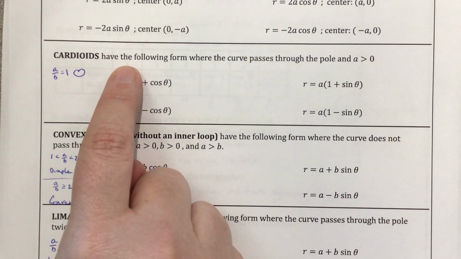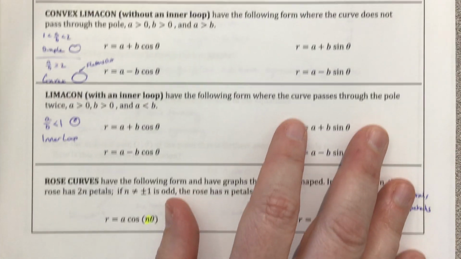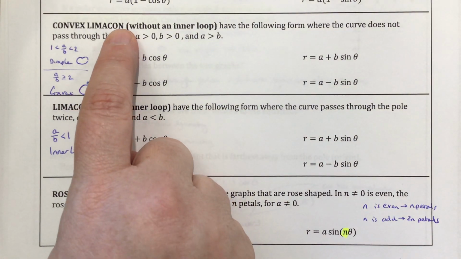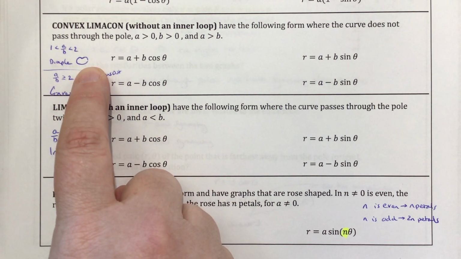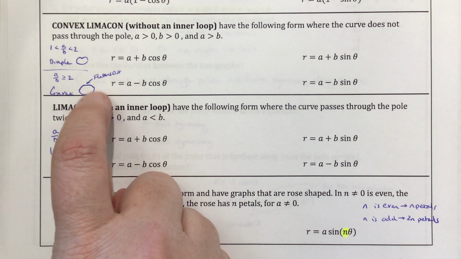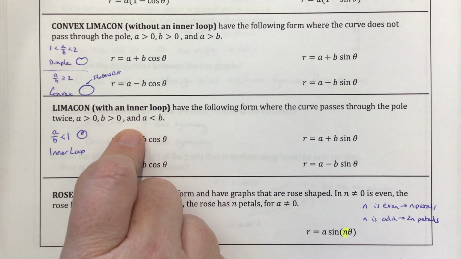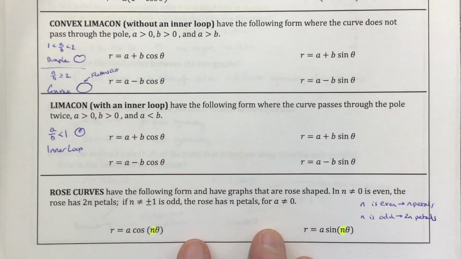Here, cardioids, a over b equals 1. Here, other limaçons: if a over b is between 1 and 2, we've got a little dimple. If a over b is greater than or equal to 2, then we have something convex that doesn't have a dimple. If a over b is less than 1, then we have an inner loop.